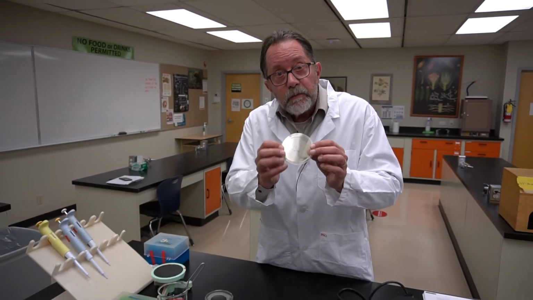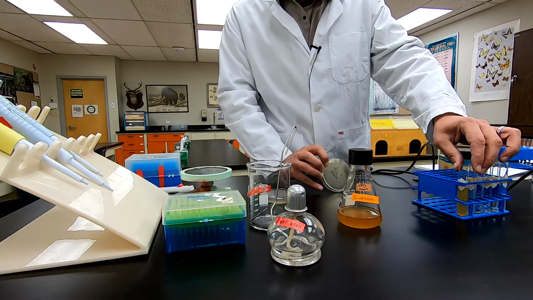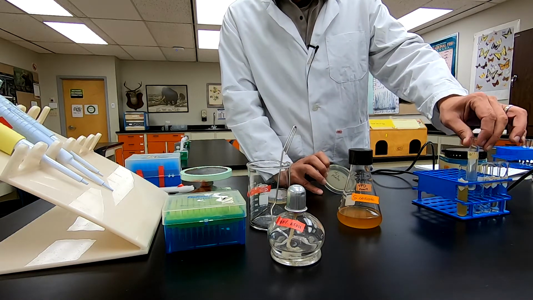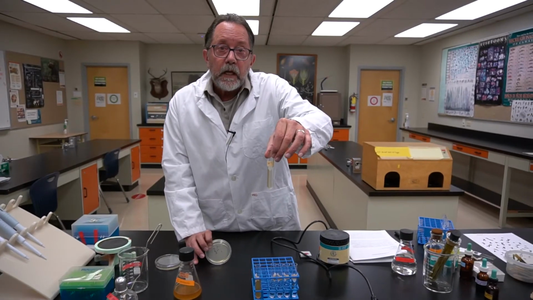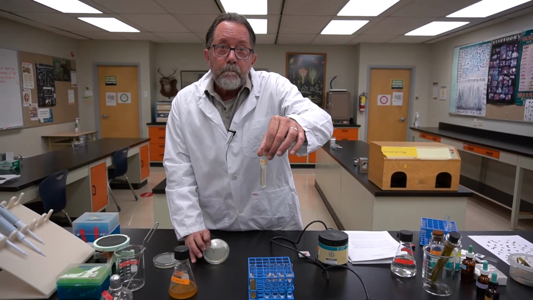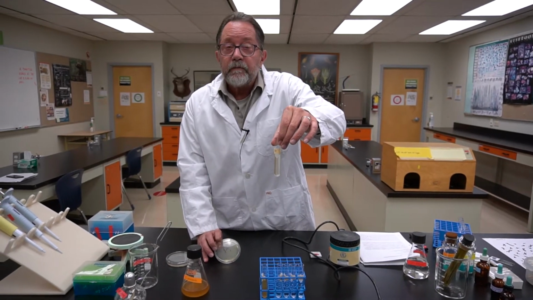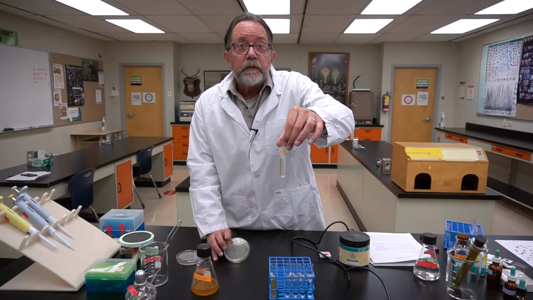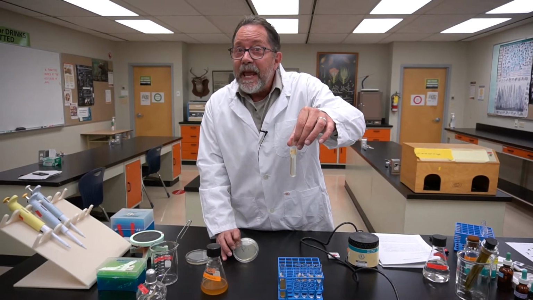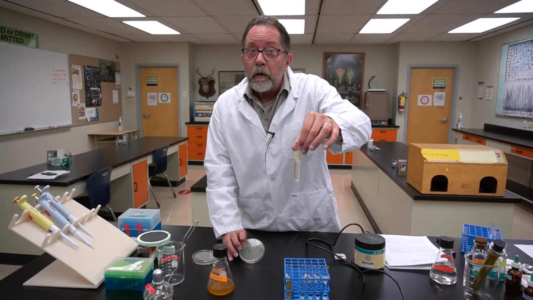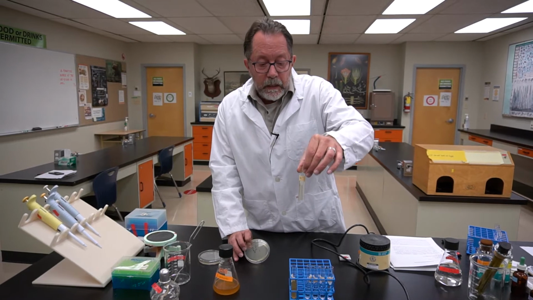So for these plates, I'm going to use a very low dilution, like the 10 to the minus 1. This may contain upwards of 1 times 10 to the 8 cells per mil in that.